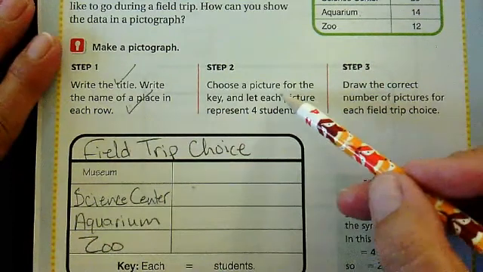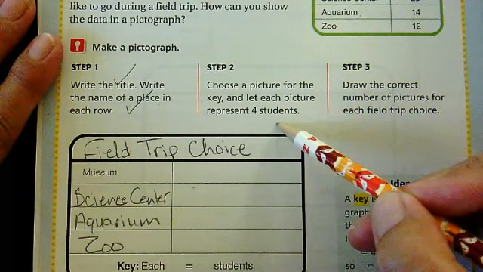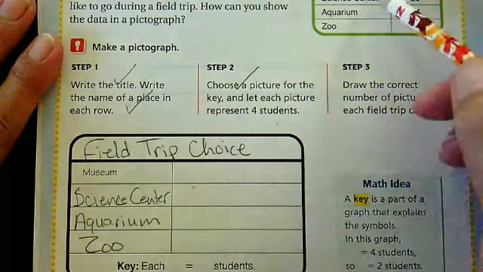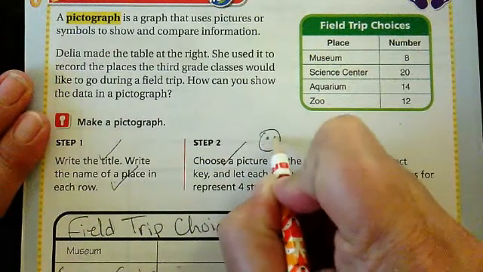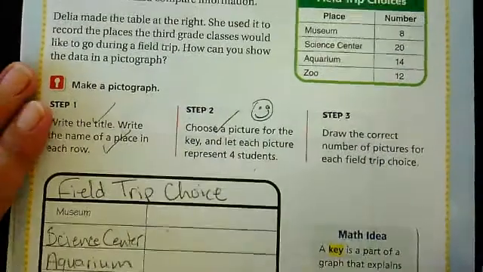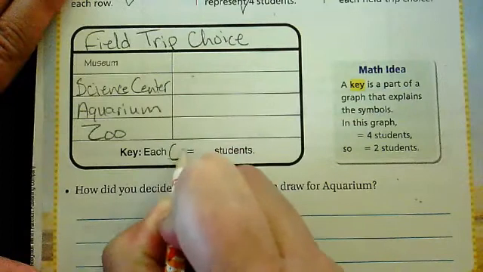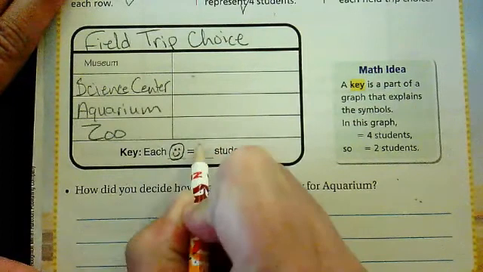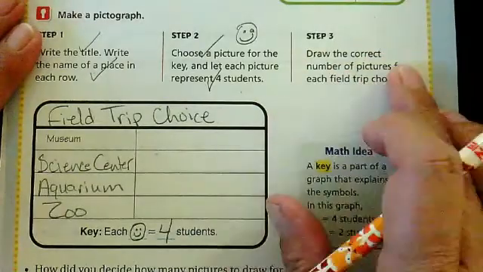All right. Step 2, choose a picture for the key and let each picture represent 4 students. So let's choose a picture. I know that whenever I get to take kids on field trips, I see a lot of this happening. Yay! Lots of smiles happening. So I'm going to use smiley faces. And each picture represents 4 students. So each smiley face is 4 students. And step number 3, draw the correct number of pictures for each field trip choice.